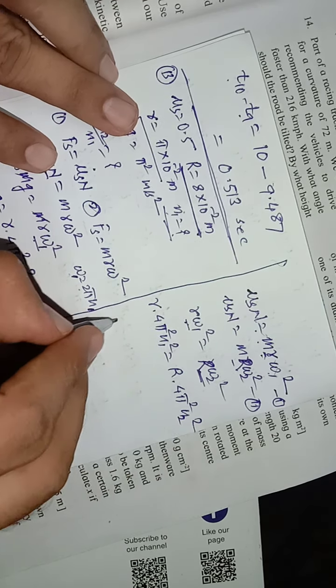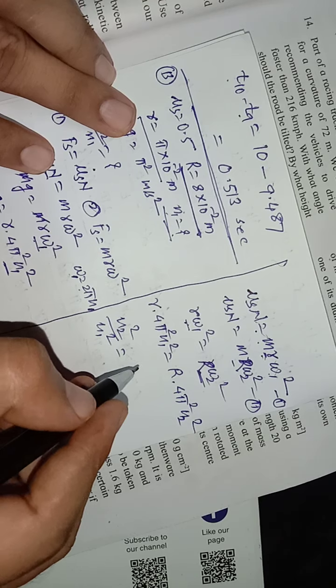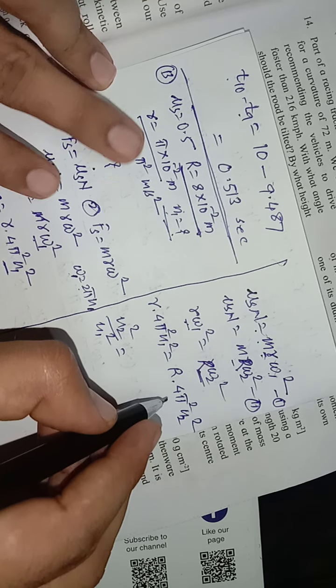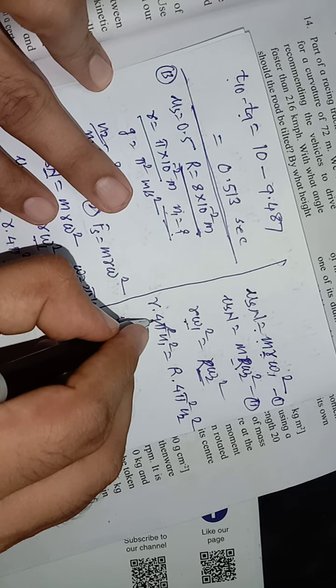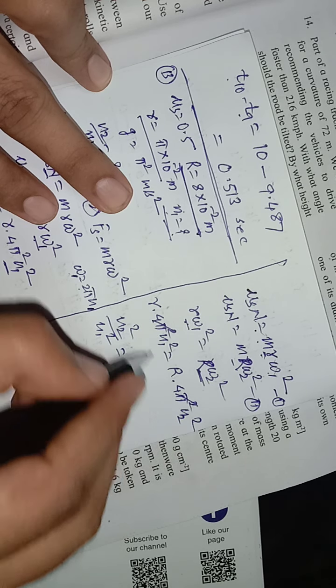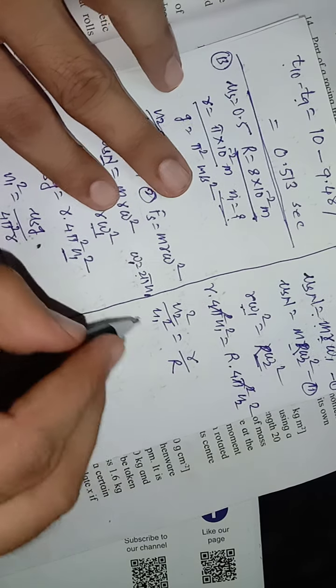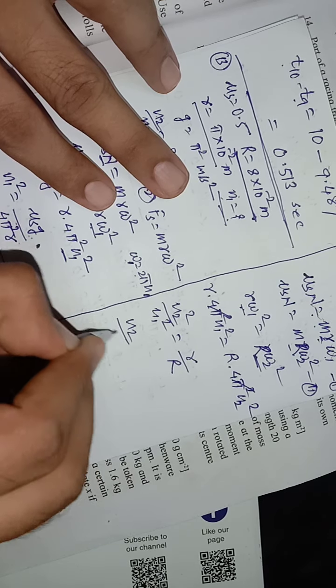So we have to calculate n2 square upon n1 square. Then this 4 pi square gets cancelled. That means what is remaining is small r upon capital R only. We have to calculate here n2 upon n1.